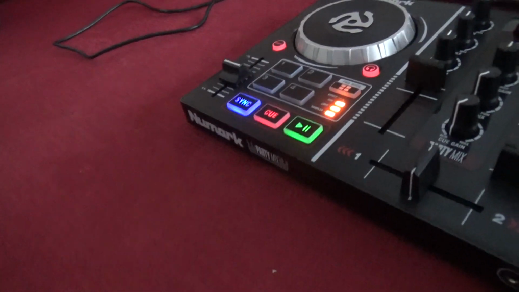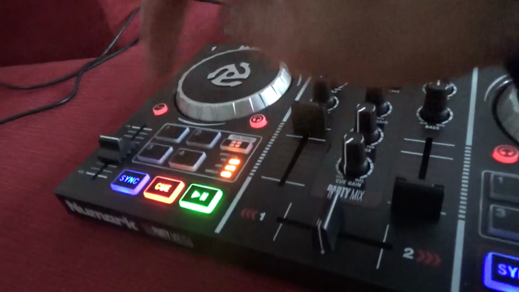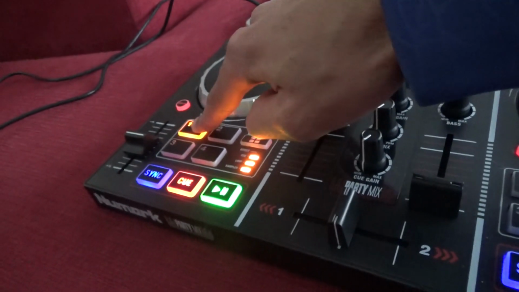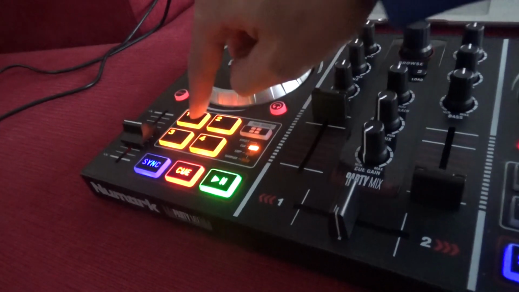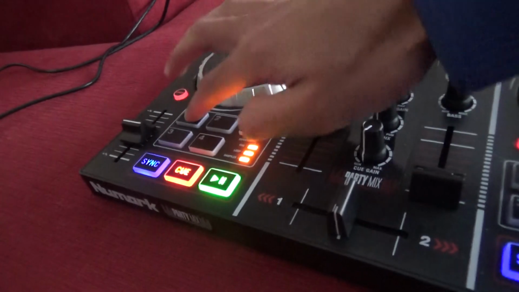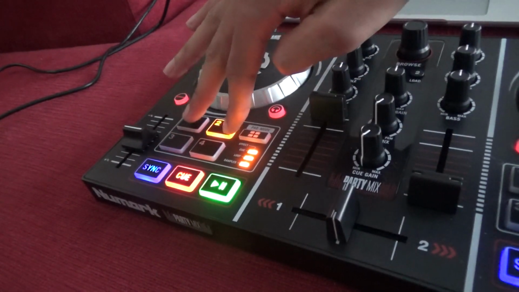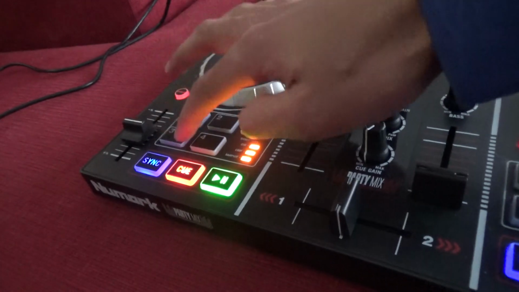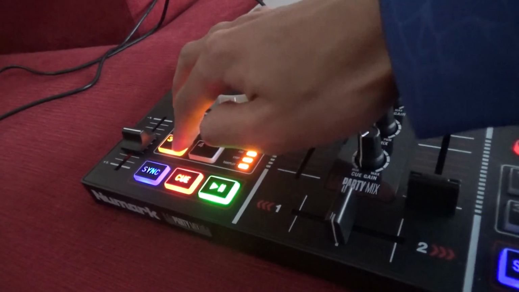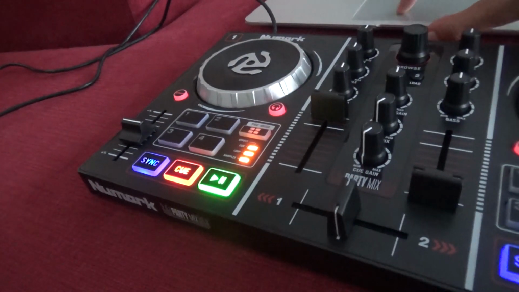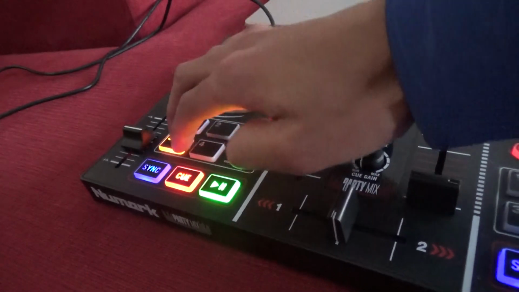And this one's the high pitch filter. Oops, I just did something. If you want to make it lower, you just have to go to 1/16 beat.